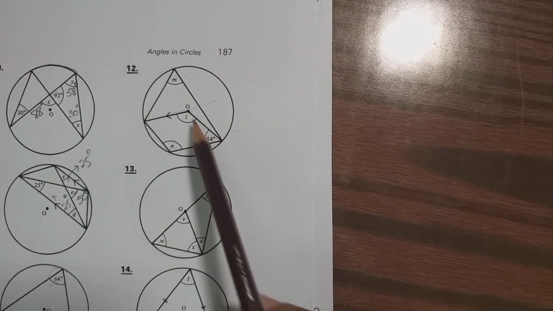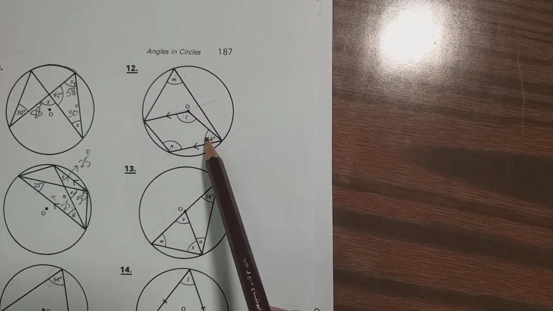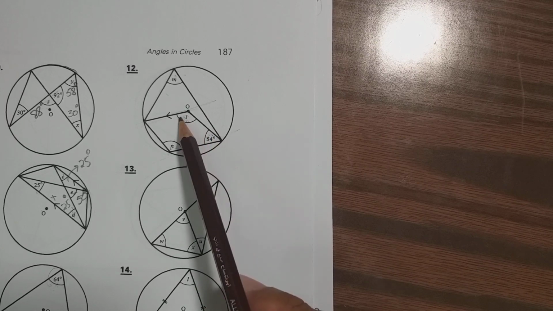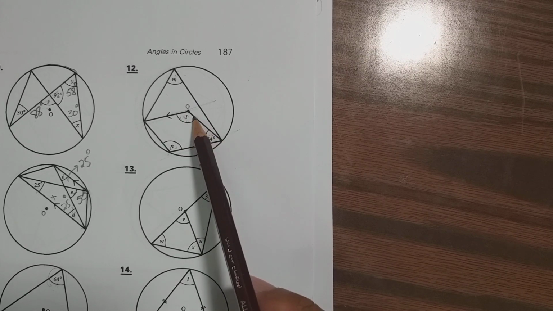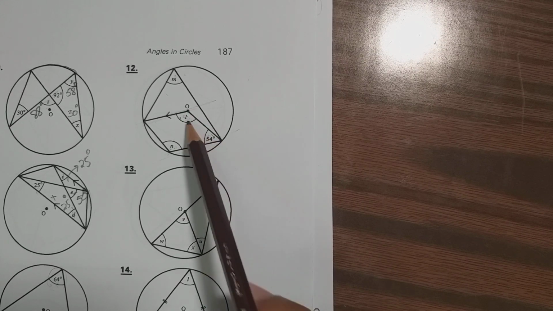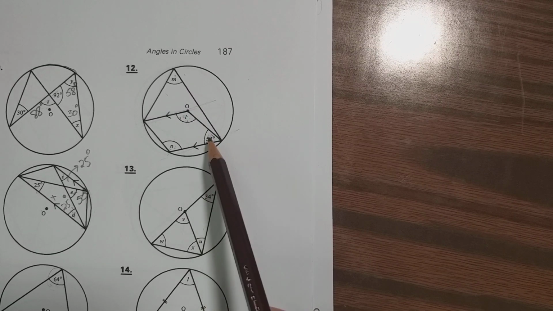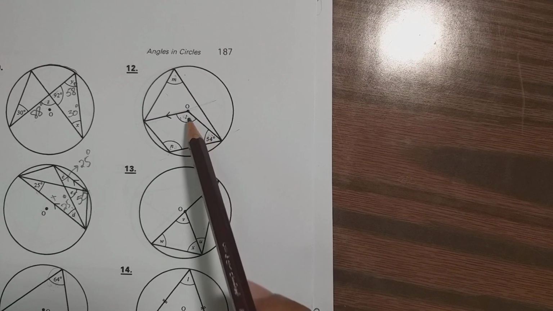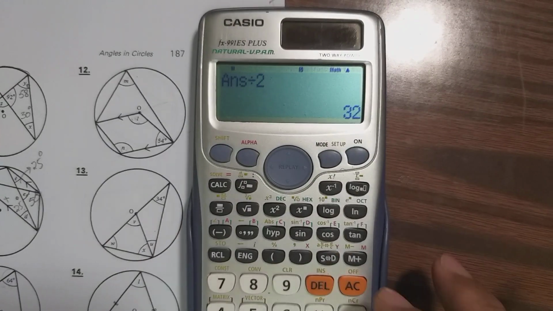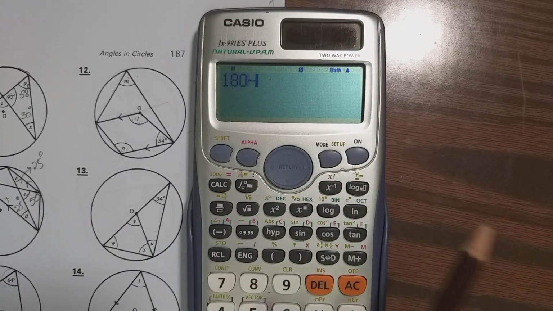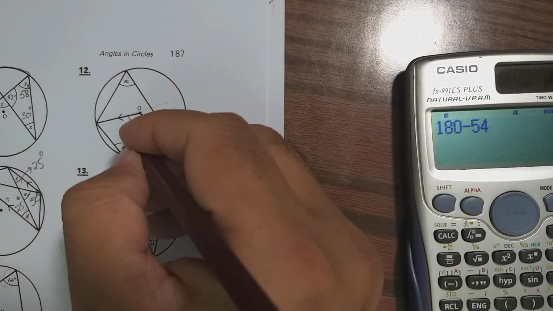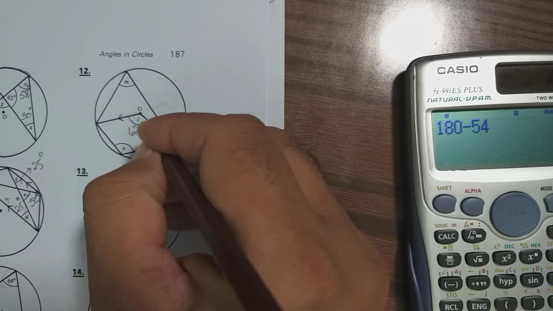These two angles add up to 180 because they are supplementary. So if I subtract this from 180, it would be the angle L. So 180 minus 54, I have 126. So this angle is 126 degrees.